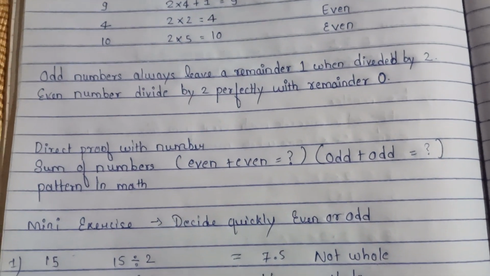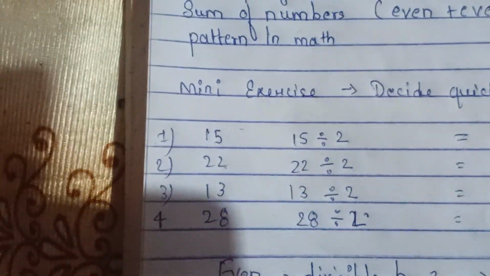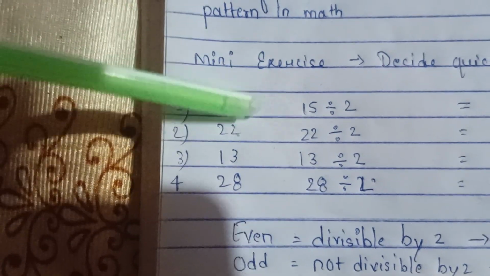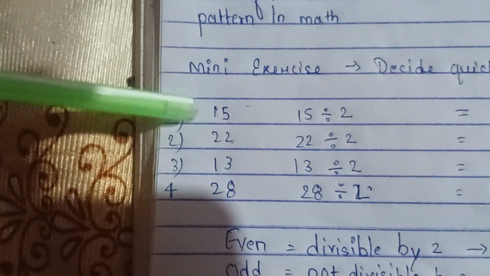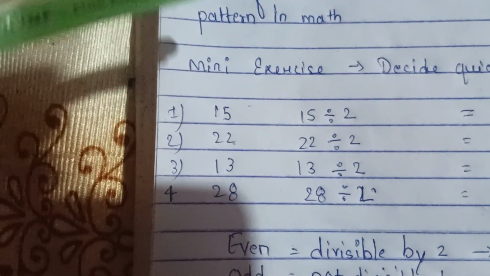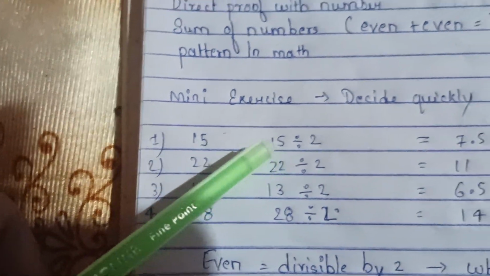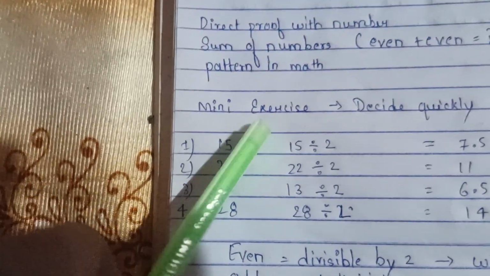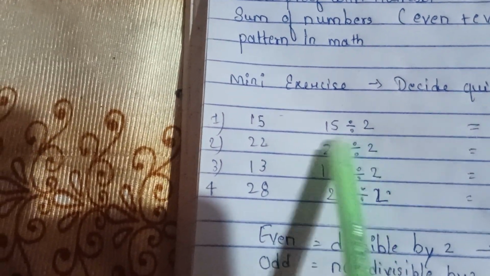That's what I feel. Here's a mini exercise. The answers are there, don't look yet. Try it and check if you got it correct. So decide if each one is an even number or an odd number.